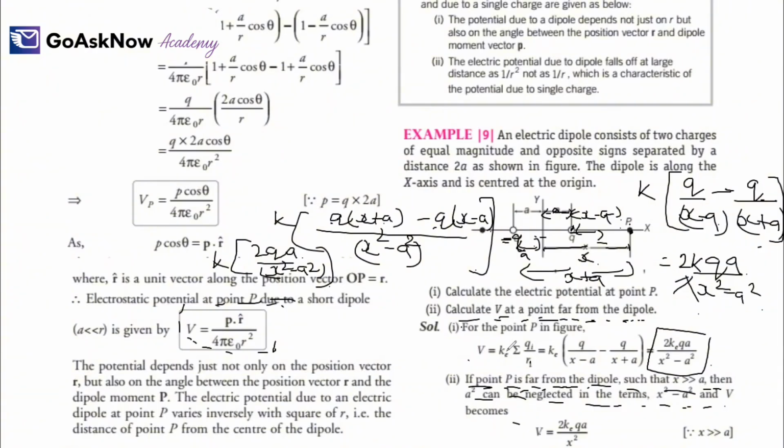So what it says is, if you have the distance x very large, because the dipole is here and the point is very far away from the dipole, you can assume that x is very large. In the denominator, x is very large compared to a, so x square minus a square can be written in terms of x square only.